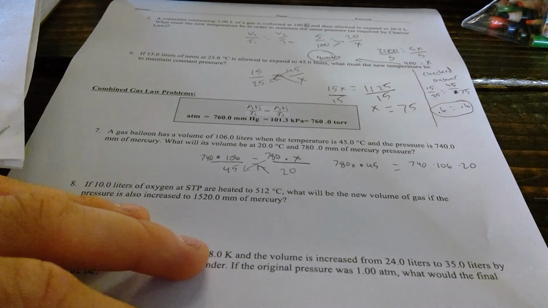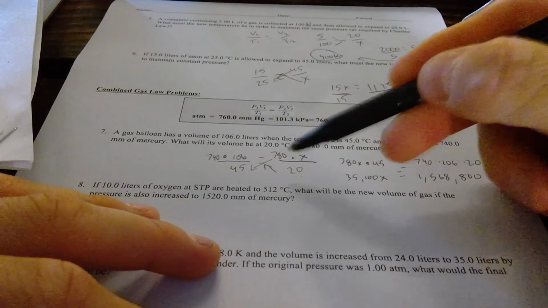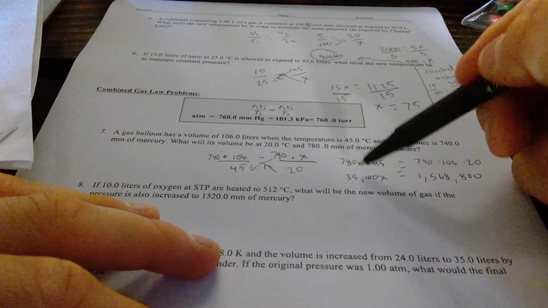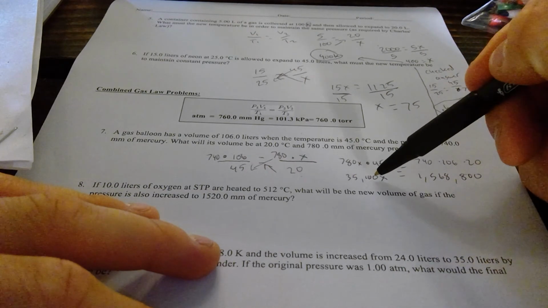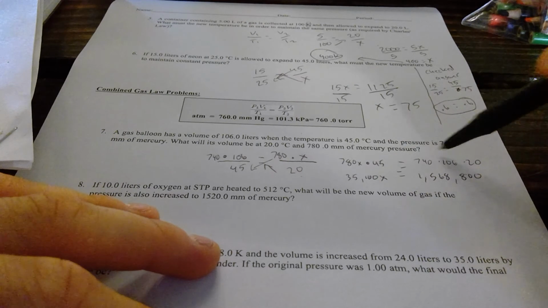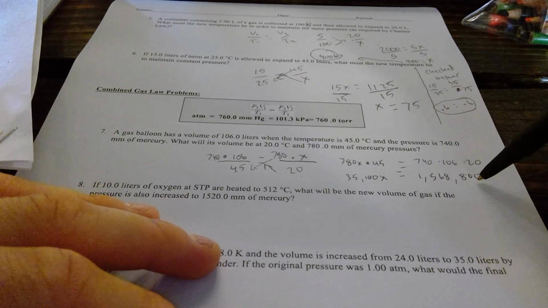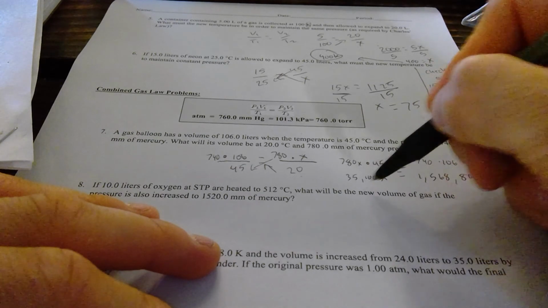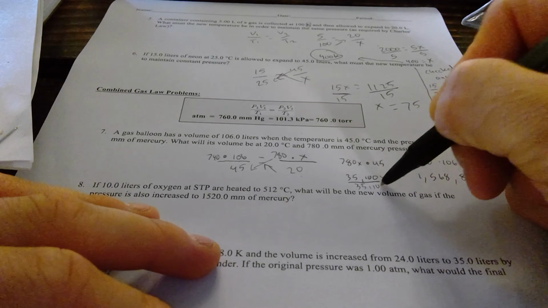So I'm going to pause. So once I've multiplied them out, I get 780x times 45 is going to be 35,100x. 740 times 106 times 20 is 1,568,800. If I want to isolate x, what I do is I'm going to divide both sides by 35,100.